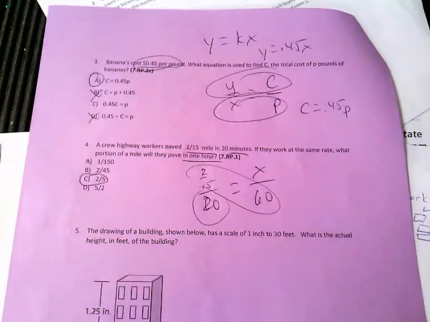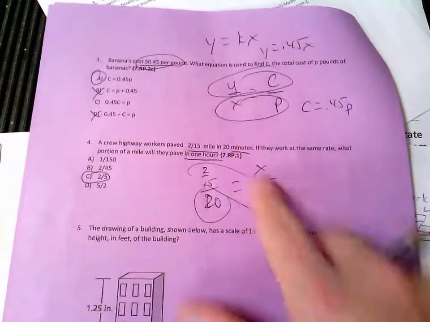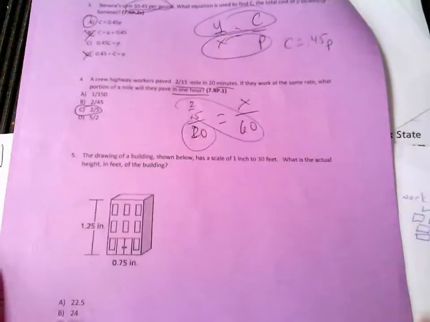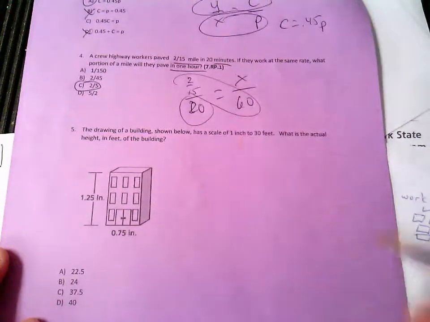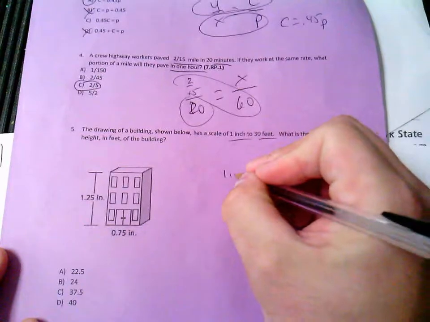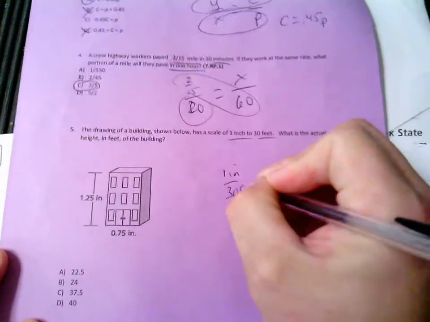That's probably the quickest way to get to that. 20 minutes, but an hour is 60 minutes. All right. Number 5. Okay, we have a scale. 1 inch equals 30 feet. Okay, I would immediately write that down.